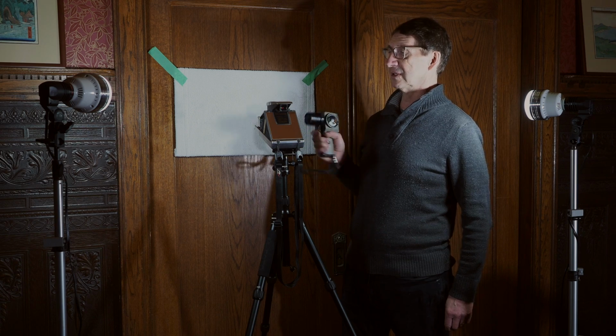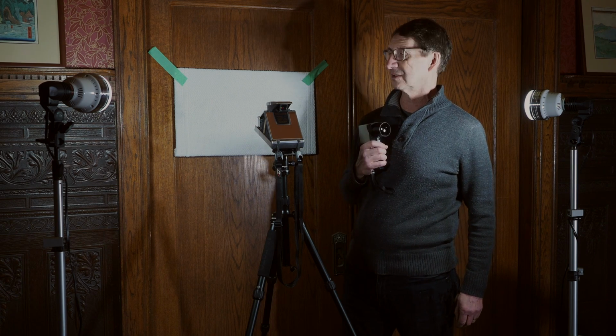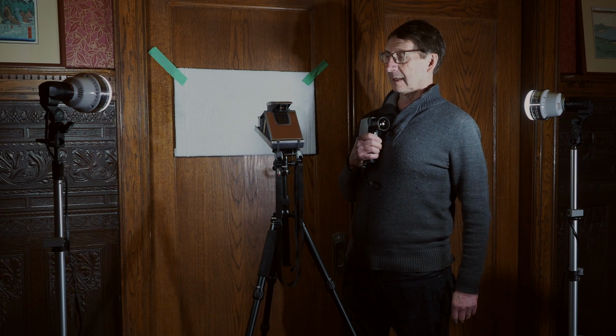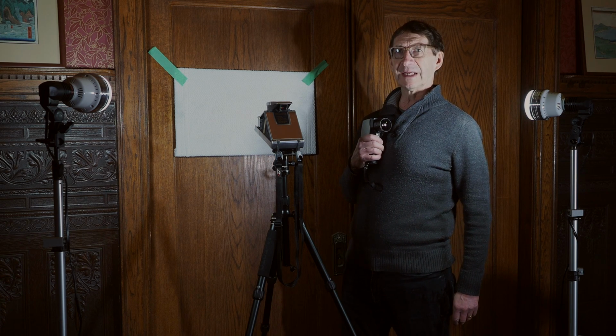Once you've got set up, then you can start taking your pictures for the zone system ruler that you'll be creating. Okay, I think that's it, and we'll get back to the pictures themselves.